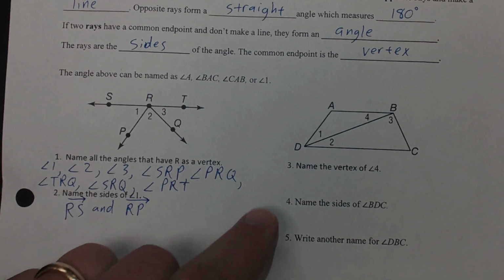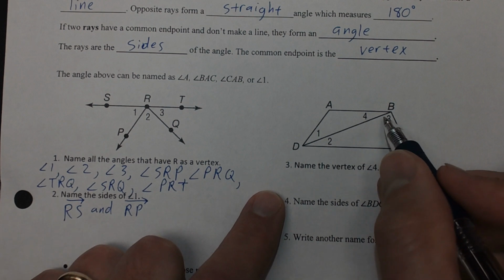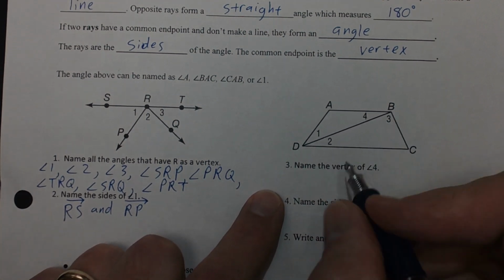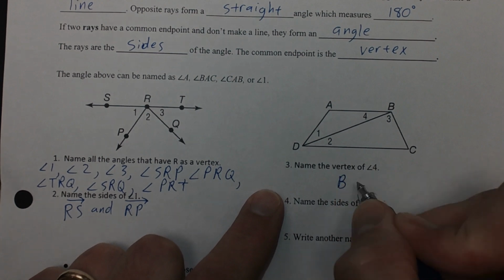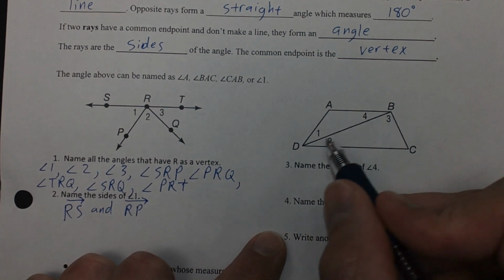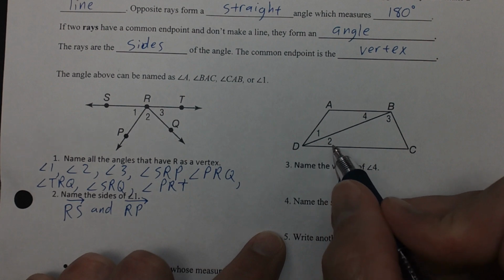Continuing on to number 3, name the vertex of angle 4. Angle 4 is right here, so the vertex would be right at point B. Name the sides of angle BDC, which is another name for angle 2.